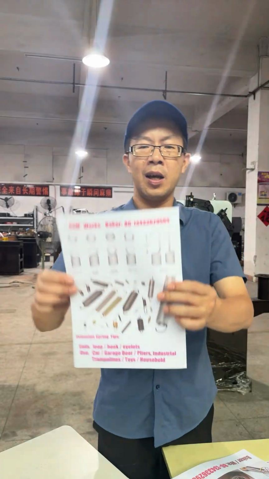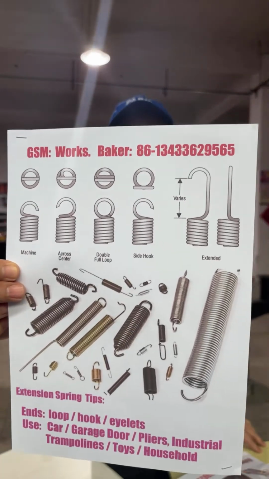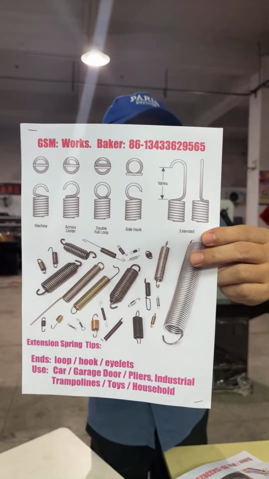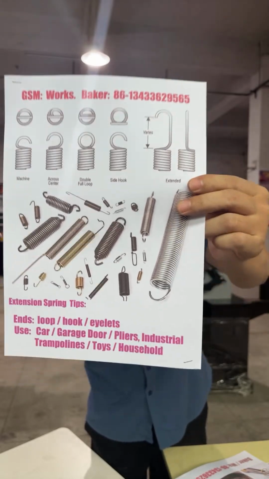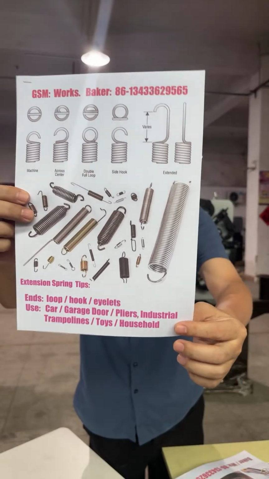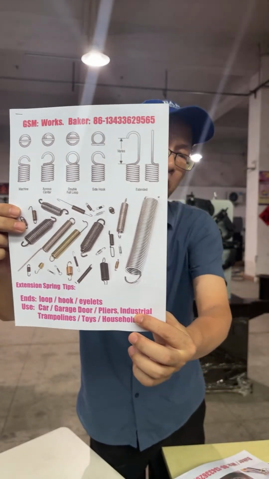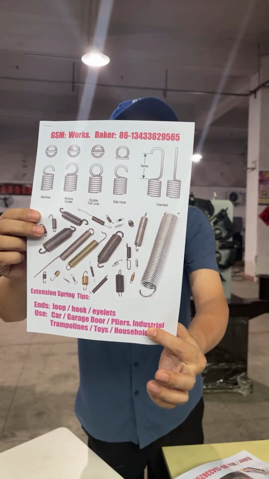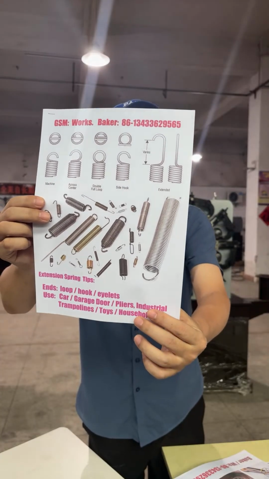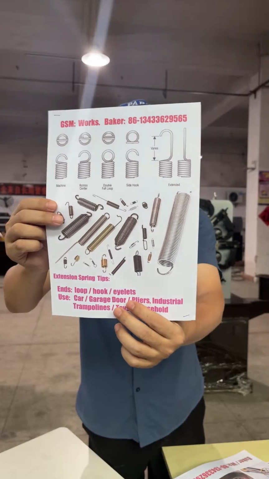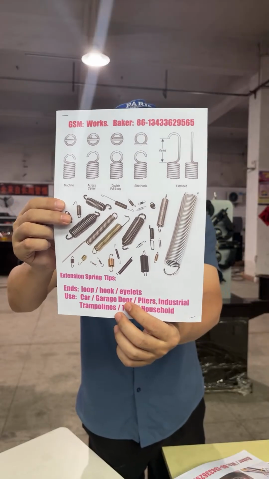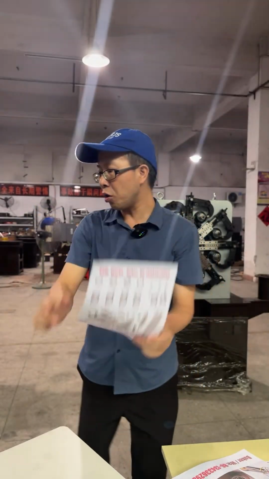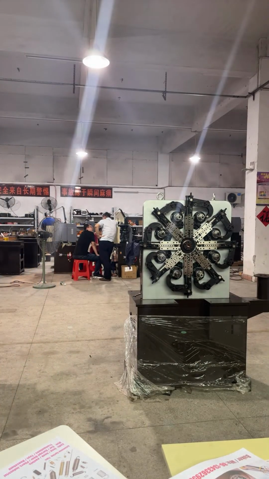Today the topic is extension springs, with different types of ends: by loop, by hook, or by eyelets. They are used in different vehicles and parts, for example the wiper, the chuck, or the brakes. The garage door also uses extension springs, as do pliers and industrial machinery. I'll show you an example of a pull spring.